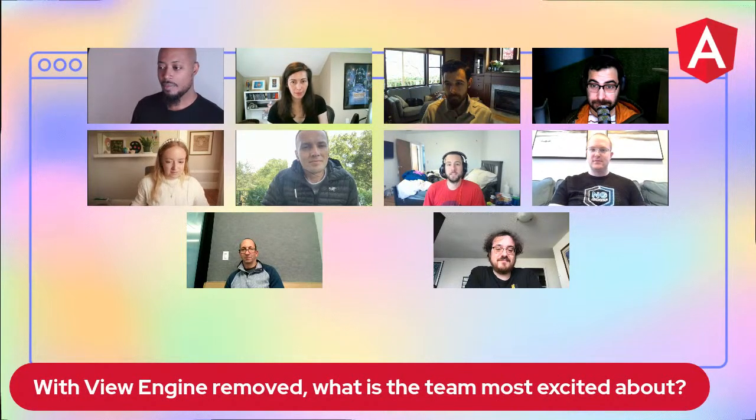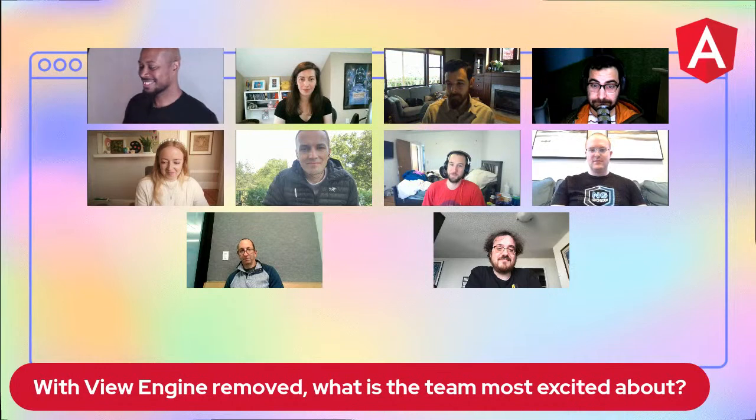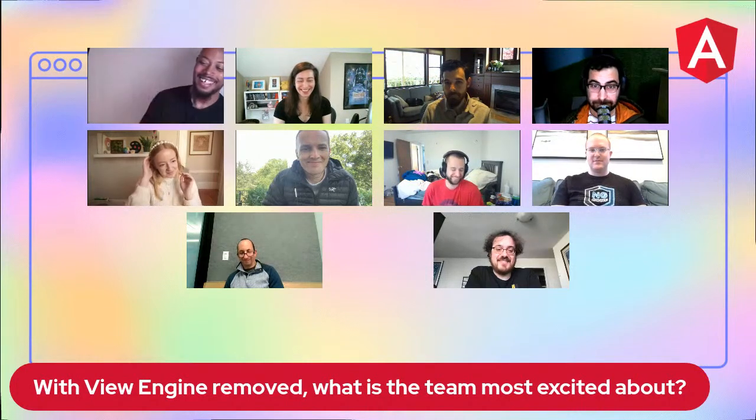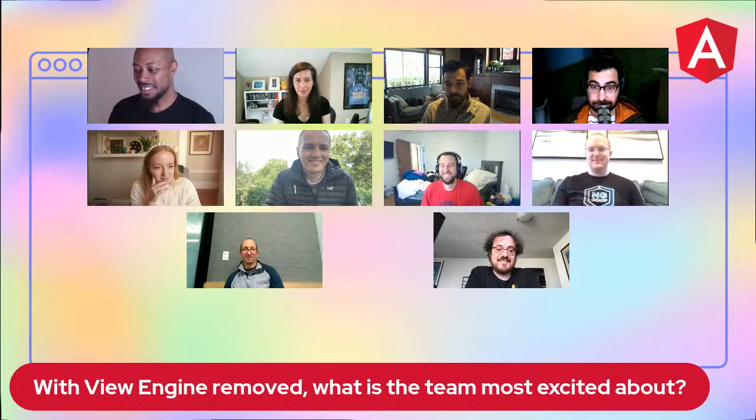We are running fewer tests on our own infrastructure by removing View Engine. And as the person responsible for that infrastructure, that's what I'm most excited about. I love that. Anybody else want to jump in on this one? My favorite is the one where we don't have to worry about how to make something work both with View Engine and Ivy. That's a big one.